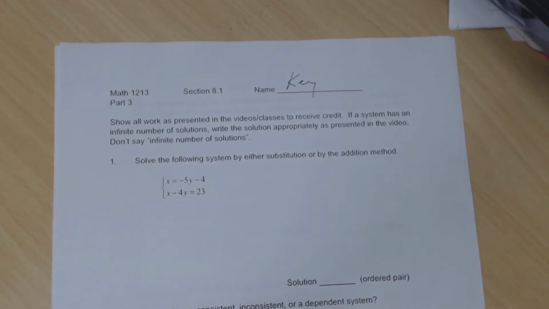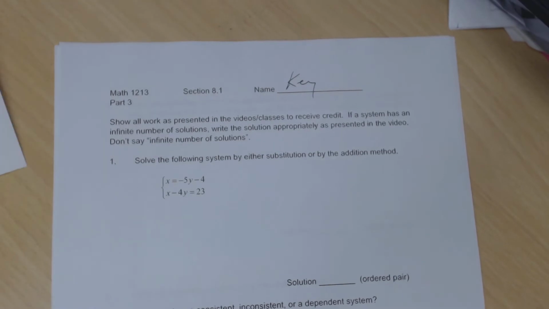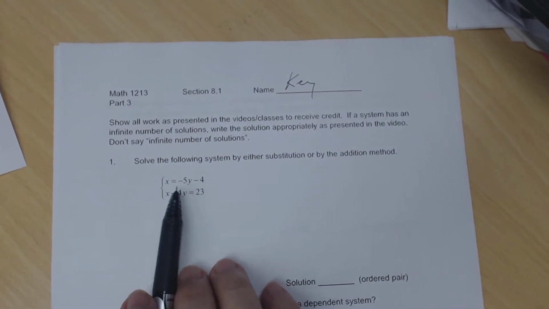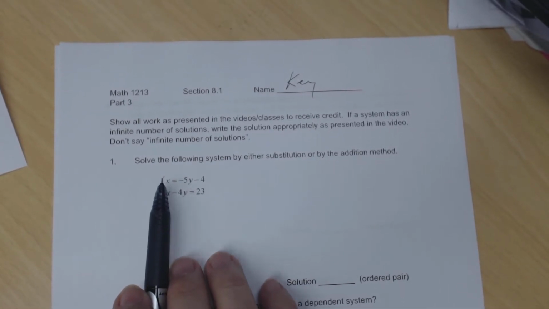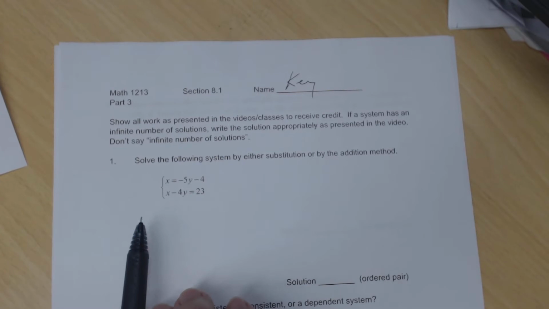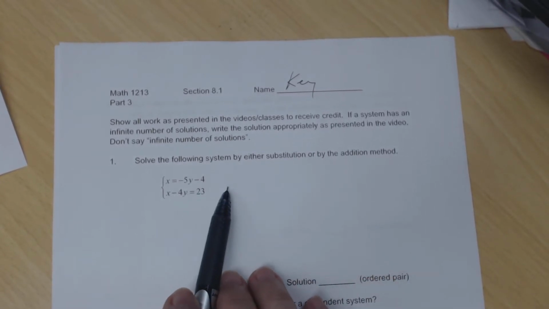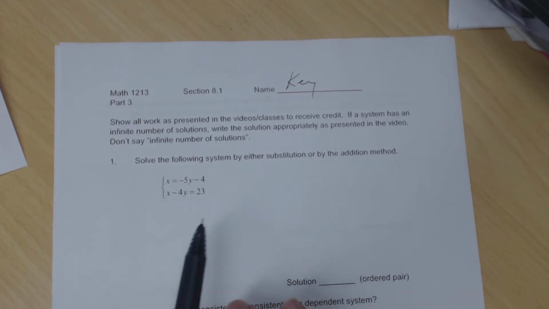So let's go ahead and in this particular part, use substitution. Now, substitution would be easy to use because the variable x is already by itself. So that would be the most efficient method. If you want to do the addition method, you'd have to put everything in standard form. Put all the variables on one side, the constant on the other. Make sure it's aligned.